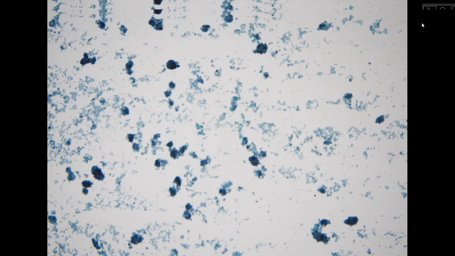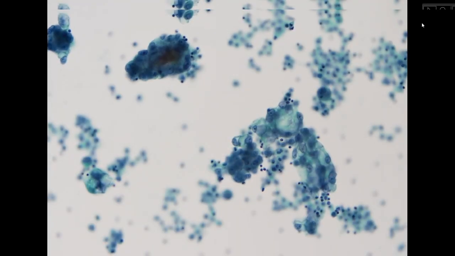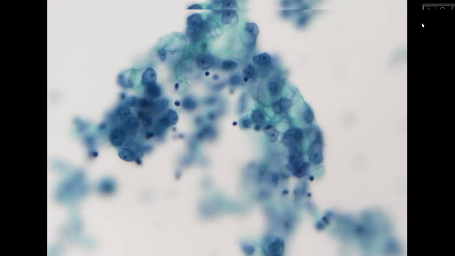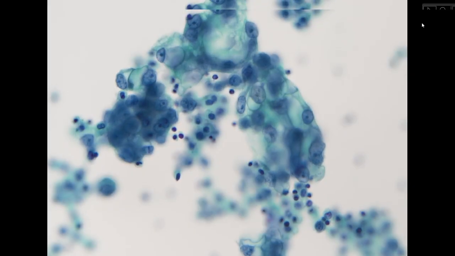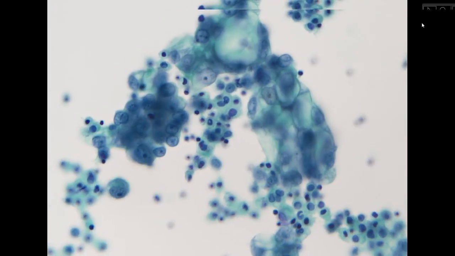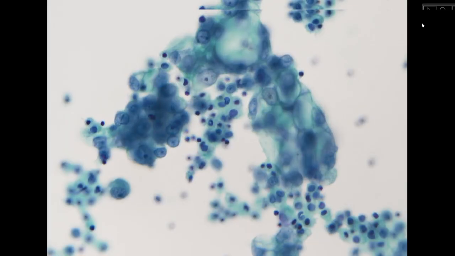The second case also has a very similar morphological pattern, but this case has more cells. Again, these are tightly cohesive clusters with glandular arrangement and three-dimensional architecture, and the cells are also very ugly. So this is consistent with recurrence of adenocarcinoma of the lung.